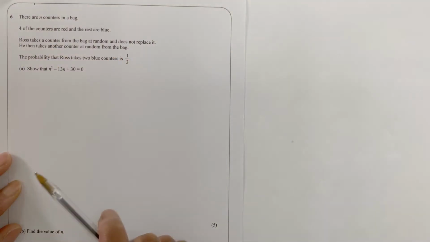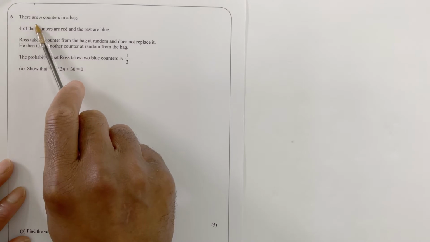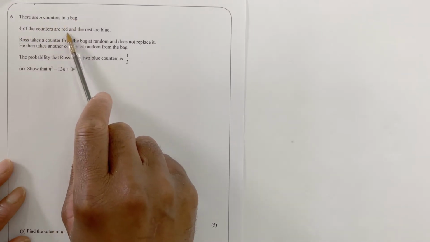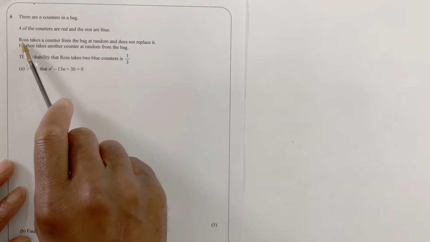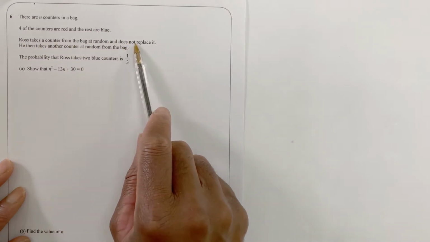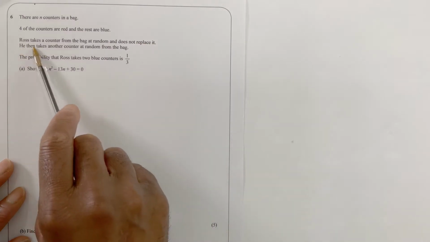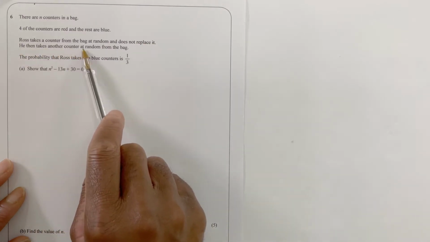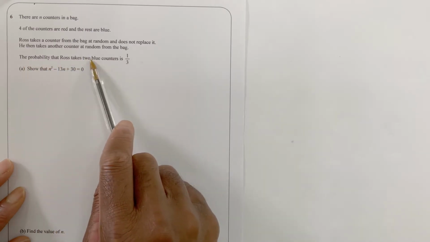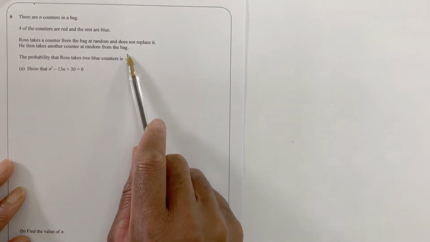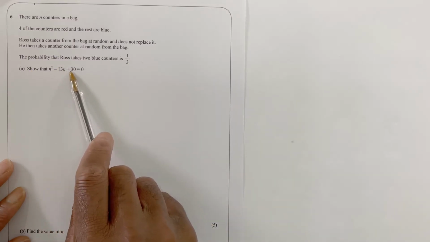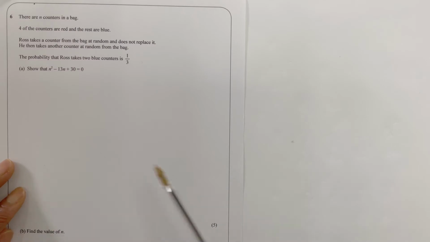Question 6. There are n counters in a bag. 4 of the counters are red and the rest are blue. Ross takes a counter from the bag at random and does not replace it. He then takes another counter at random from the bag. The probability that Ross takes 2 blue counters is 1/3. Show that n squared minus 13n plus 30 equals 0.